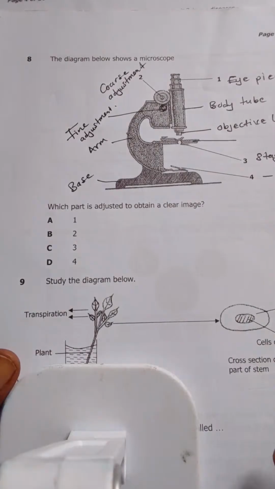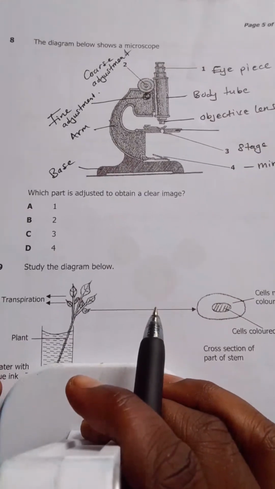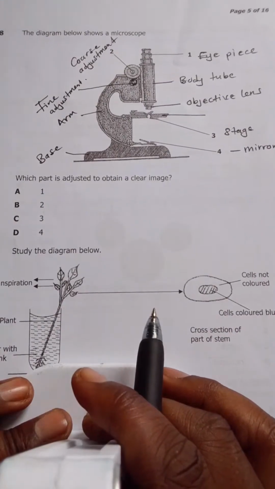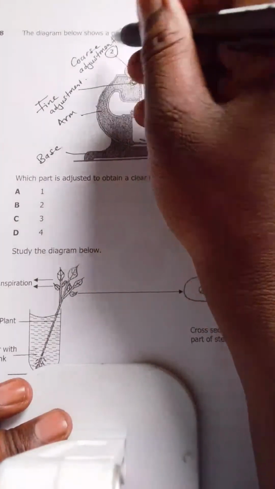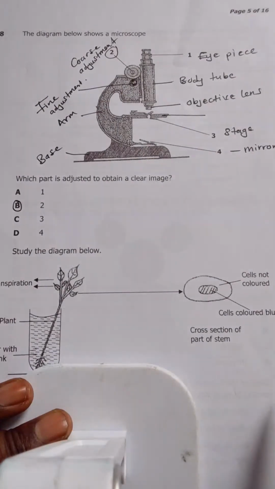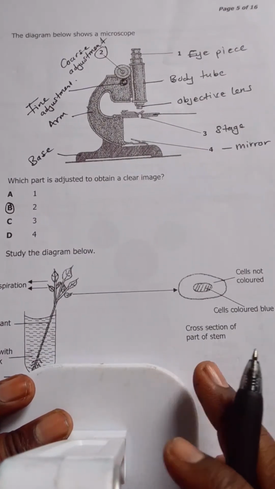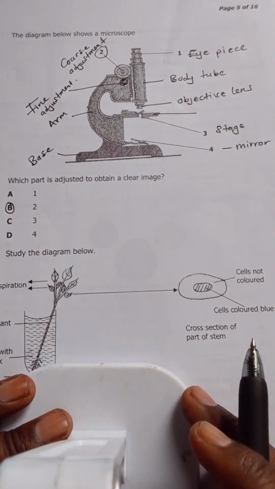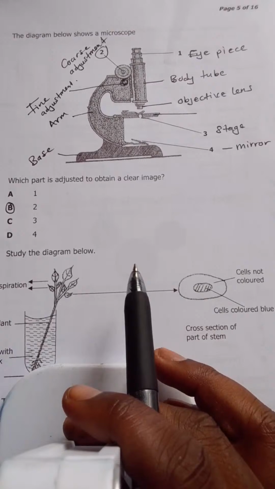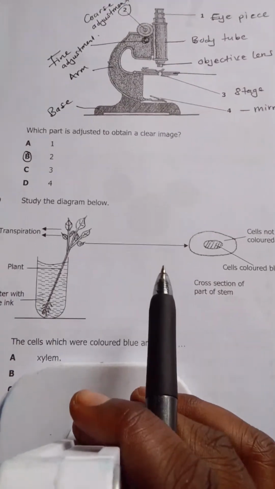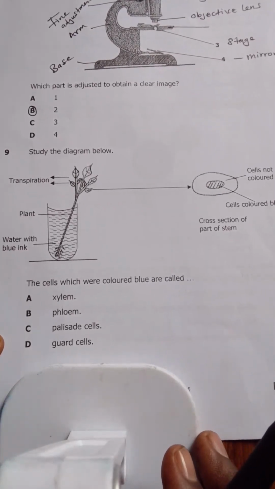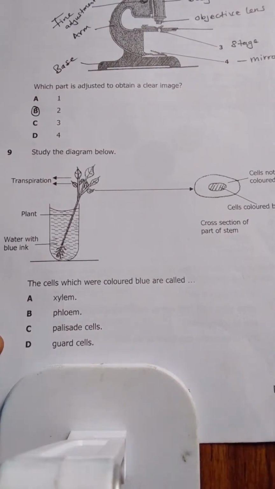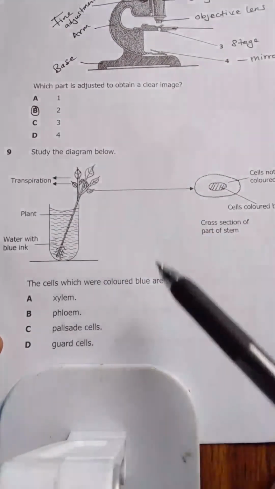Now this question was just saying, which part is adjusted to obtain a clear image. So the answer is 2. So the answer is B. Okay, let's move on. Question 9. Let's look at question number 9.